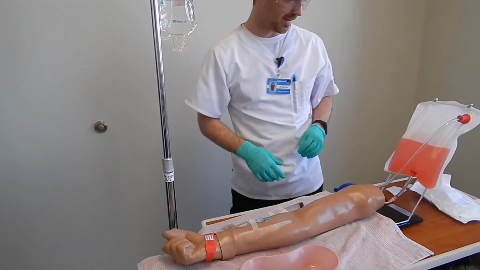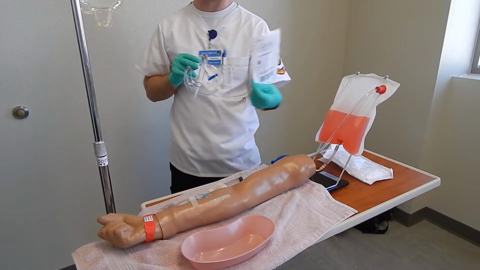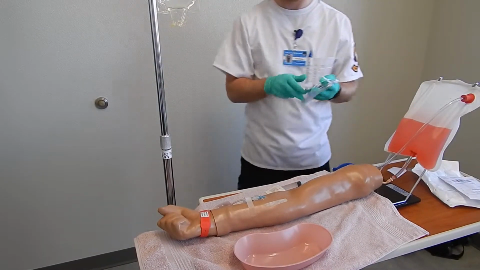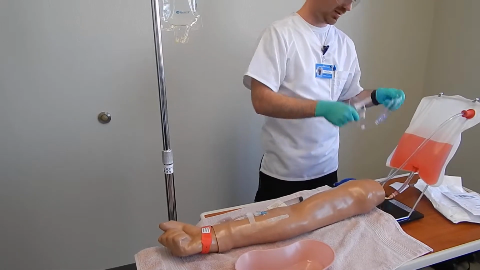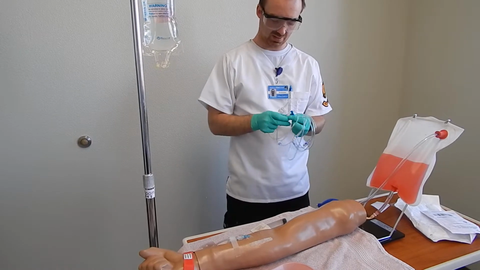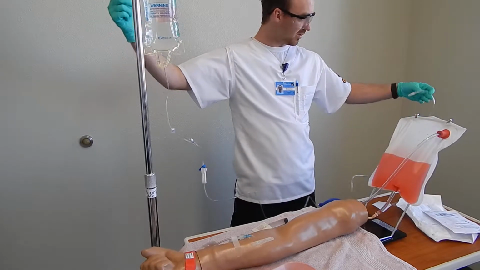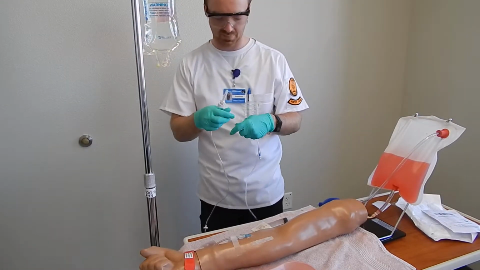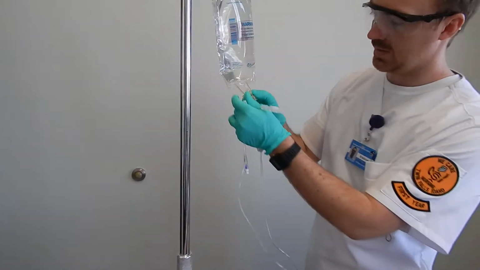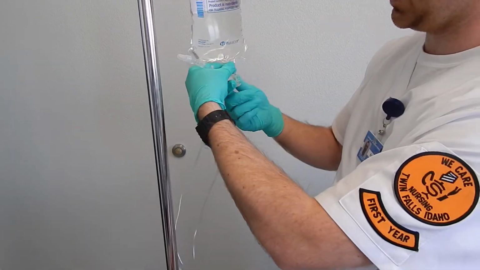Put that on there. Next I'll open up my IV tubing. My IV tubing, 15 drips. So open this up. Go ahead and tighten up my roller here. Make sure that I have no kinks. Everything looks okay there. Then open up this. Careful not to touch the sides of it.